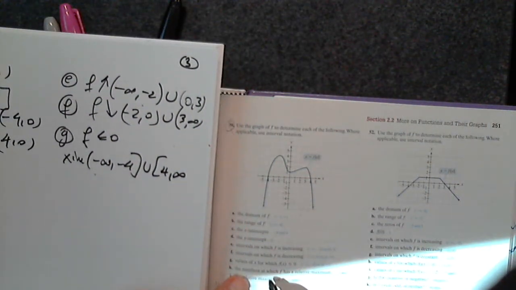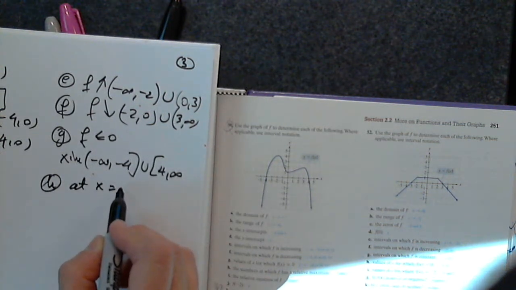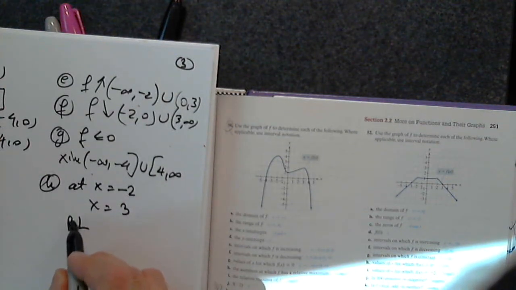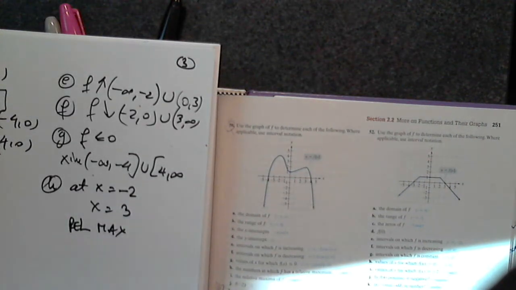Next question. Find the numbers at which f has a relative max. Does this function have a relative max anywhere? Where? At negative 2 and at 4? The value at negative 2 and at 4 is 0. We already wrote that a minute ago, right? It cannot be anything else but 0. Correct. Very good. So at x equals negative 2, indeed, and x equals 3, a relative max. Perfect.